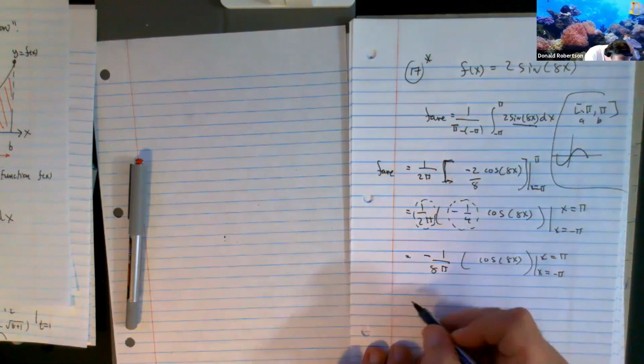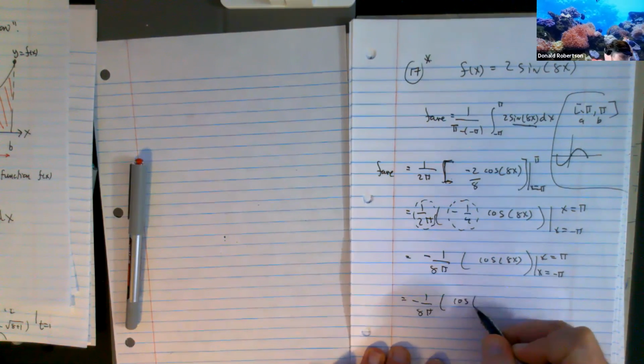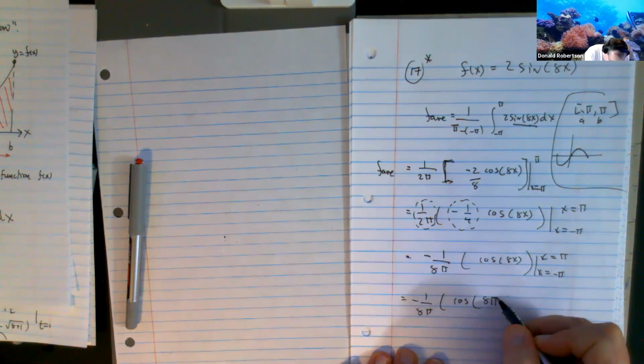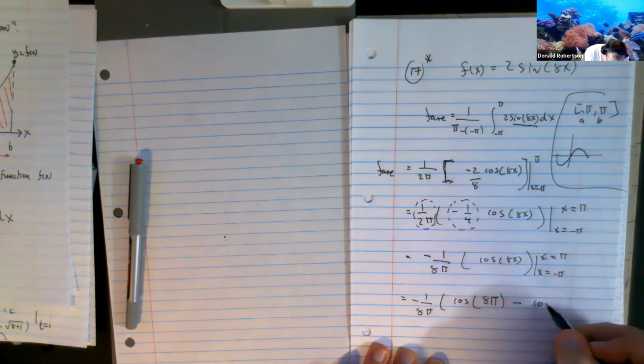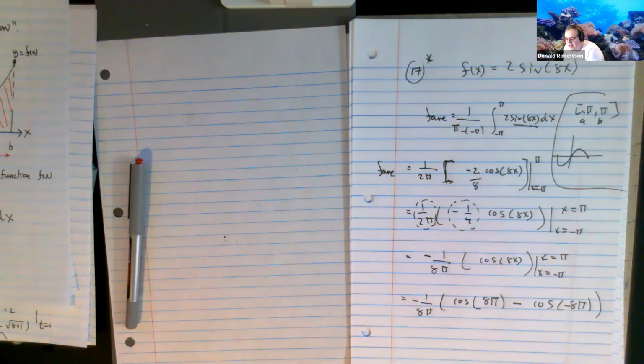So it's going to be the cosine of 8 pi, take away the cosine of negative 8 pi. Okay, we're used to the cosine of 0s, pi's, and 2 pi's, but the cosine of 3, 4, and 8 pi also exist. Does anyone know what the cosine of 8 pi is?